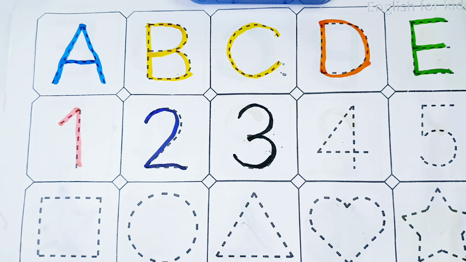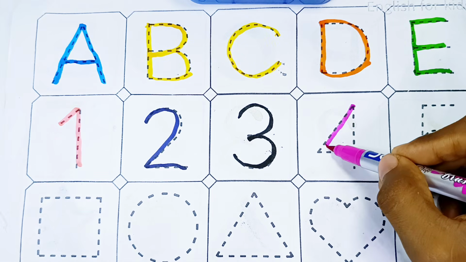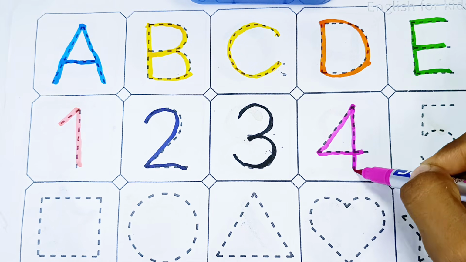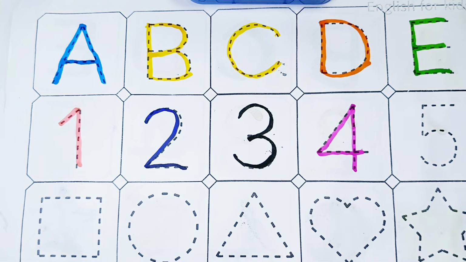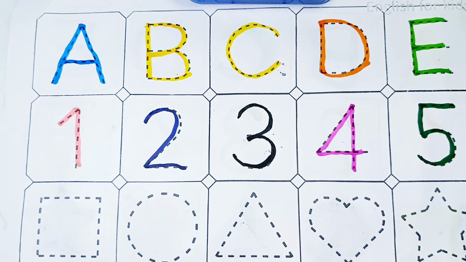Kids, now you draw 3. 3. Kids, now you draw 4. 4. Kids, now you draw 5. 5. Kids, now you draw shapes.